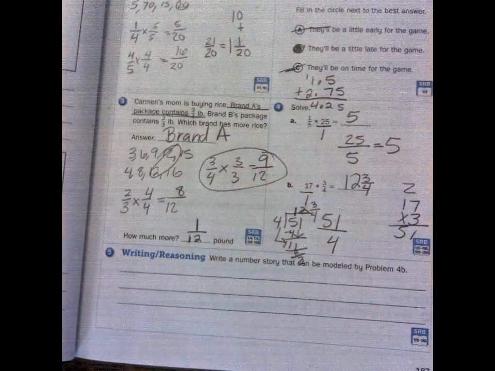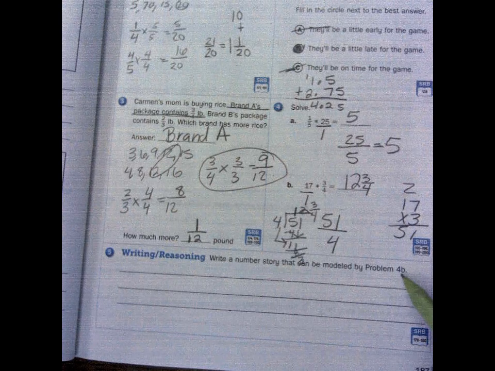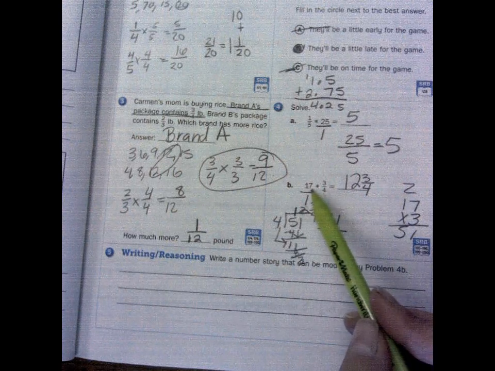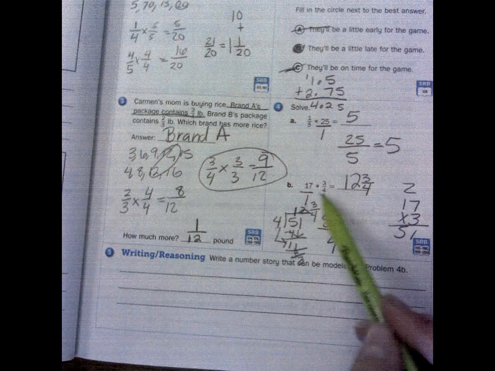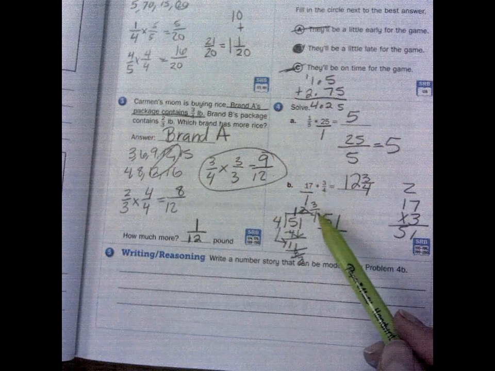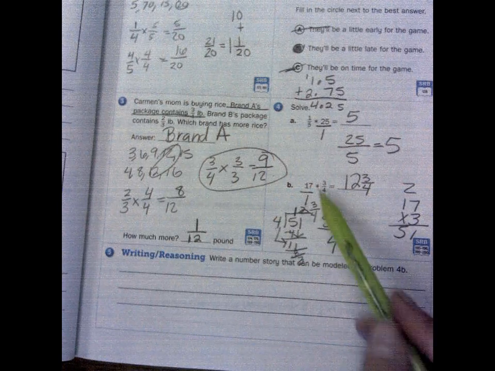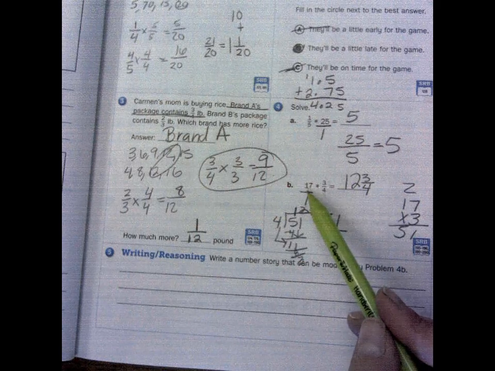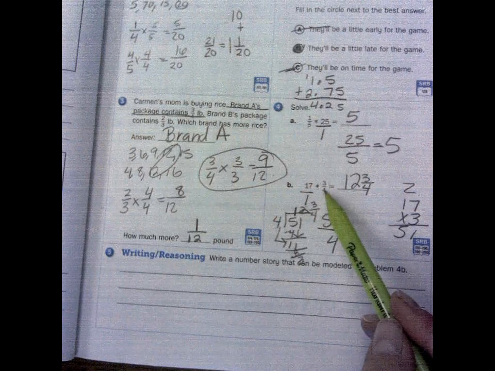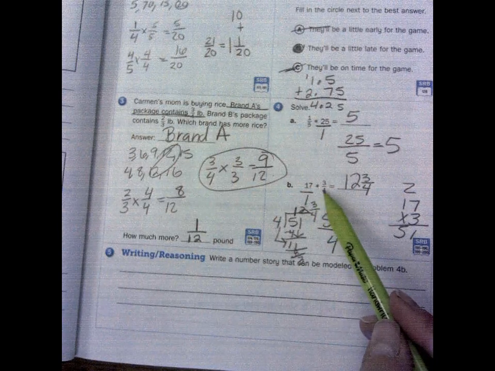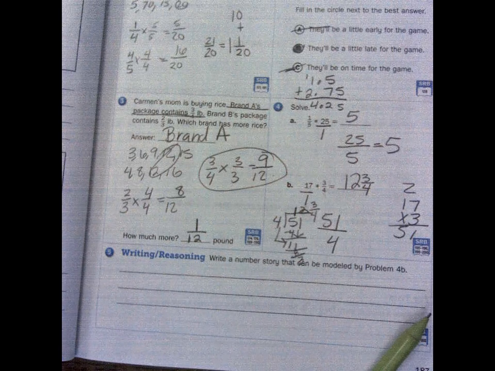Write a number story that could be modeled for problem 4B. So 17 kids share 3/4 of something. How much do we have in all? So 17 kids each eat 3/4 of a bag of Takis. How much do all of the kids eat? Well, they eat 12 and 3/4 of a bag of Takis. That could be a possible story. That does not have to be your story.